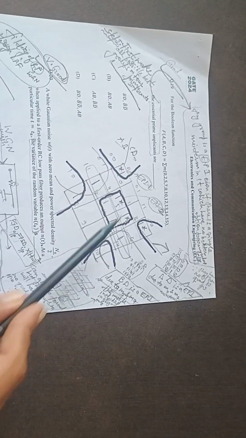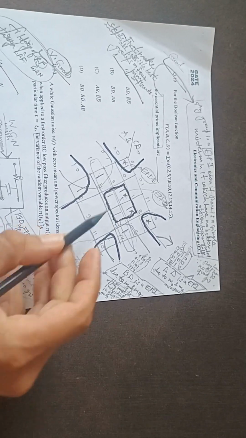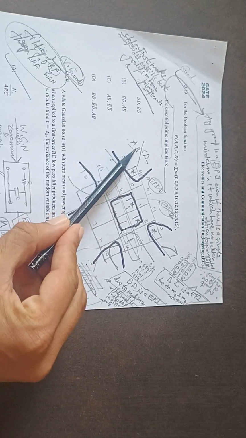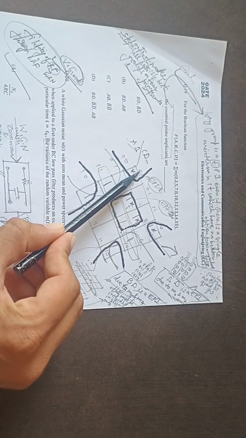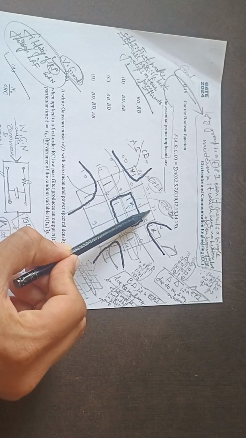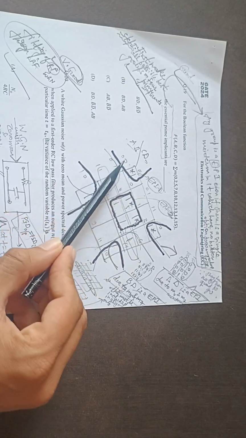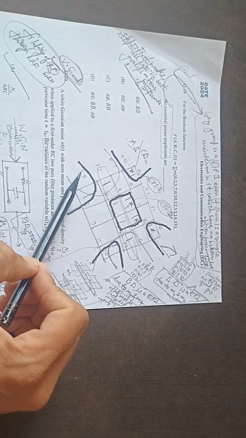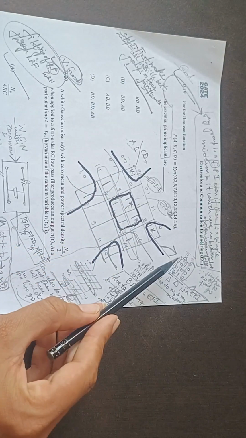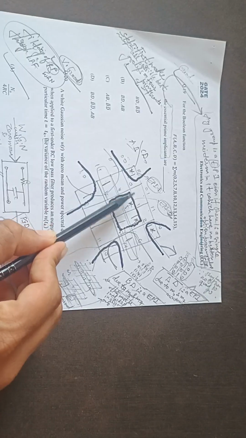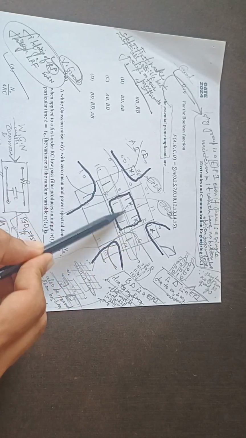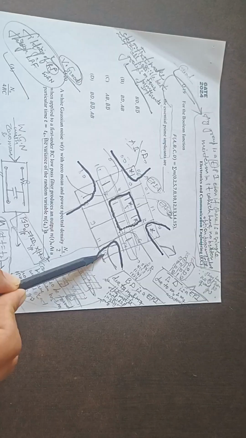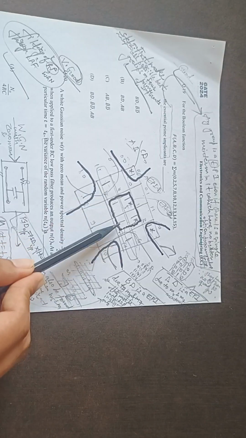So for this problem, first of all we need to make a K-map. This is the K-map with a b c d, and we fill it with 00, 01, 11, 10, then simply here 00, 01, 11, 10. So these are Gray code, and then we fill in the cells as 0 1 2 3 4 5 6 7 8 9 10 11 12 13 14 15.